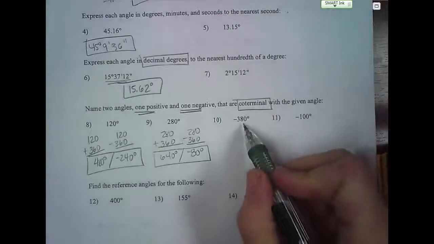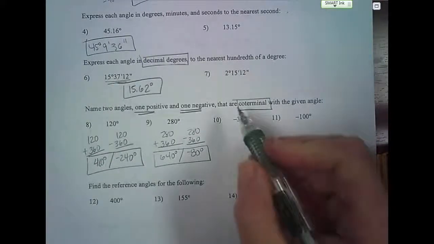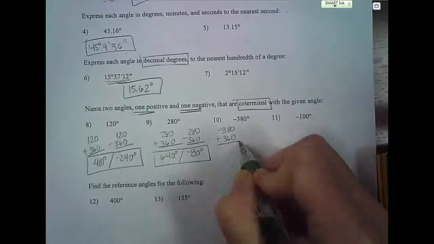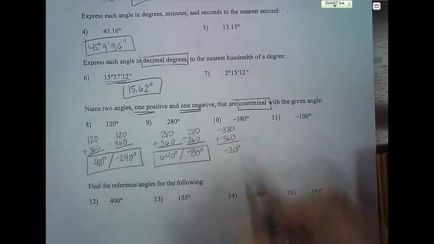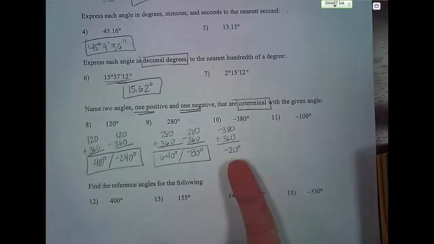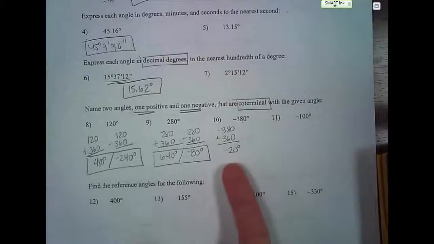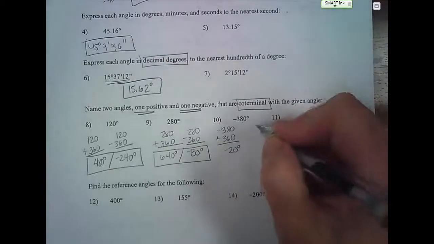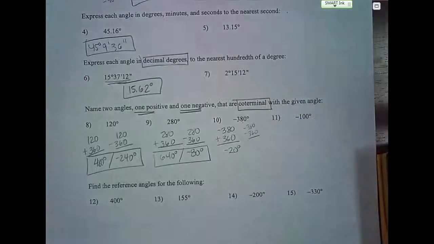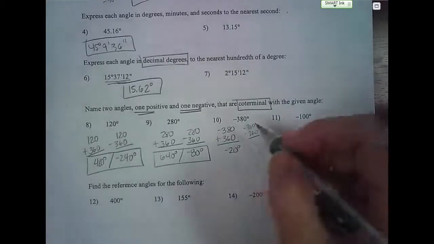Now for negative 380, I'm already negative. So look what happens. When I add 360, I end up with negative 20 degrees. So there's your negative. You don't even have to subtract. You added to get your negative on that one. If you subtracted and did negative 380 minus 360 and got an answer, that would be okay, right? There's nothing wrong with that, but you don't have to. That would have given us negative 740.